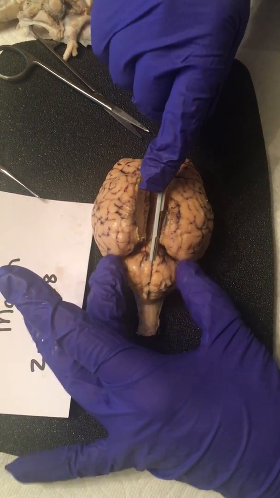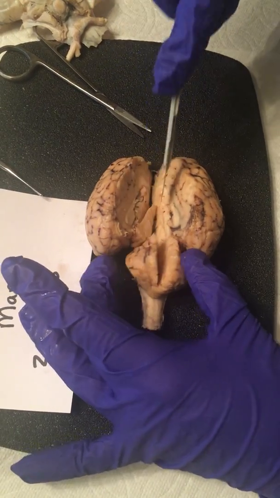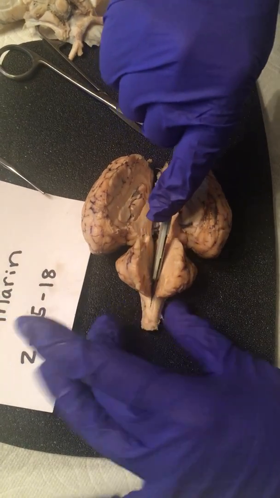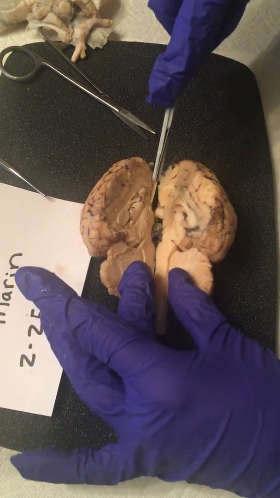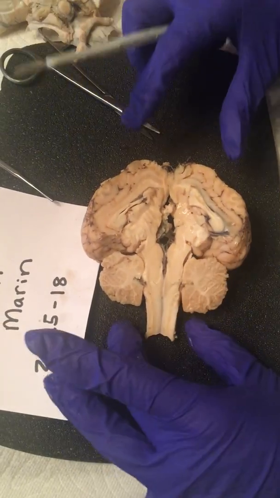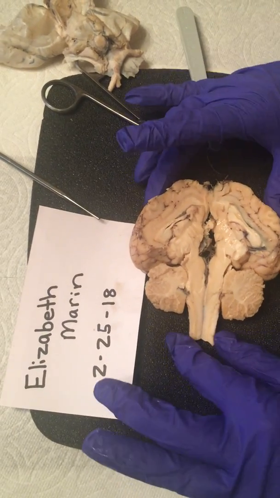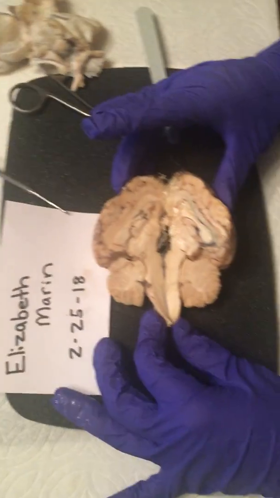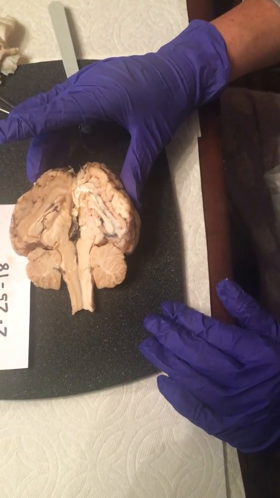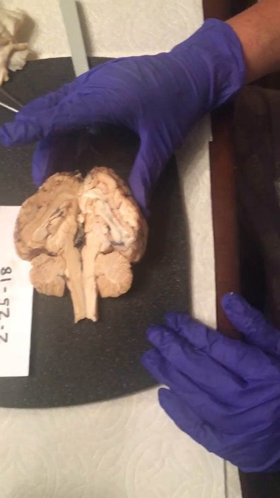And cut down the cerebellum right here. And down the spinal cord. Okay. And here we go. Now we have two halves of our brain. I'm going to pause for just a second and get a still view picture of this.